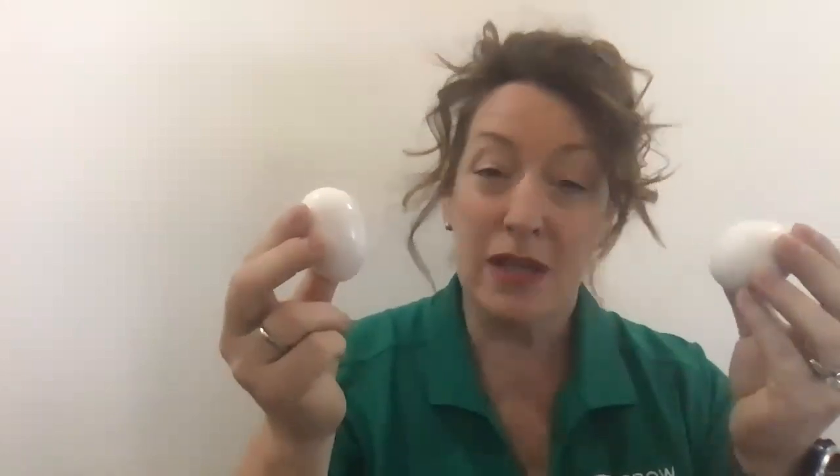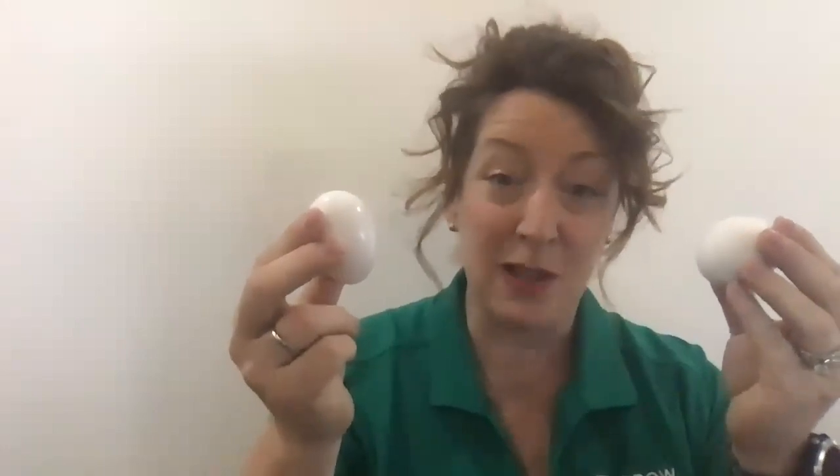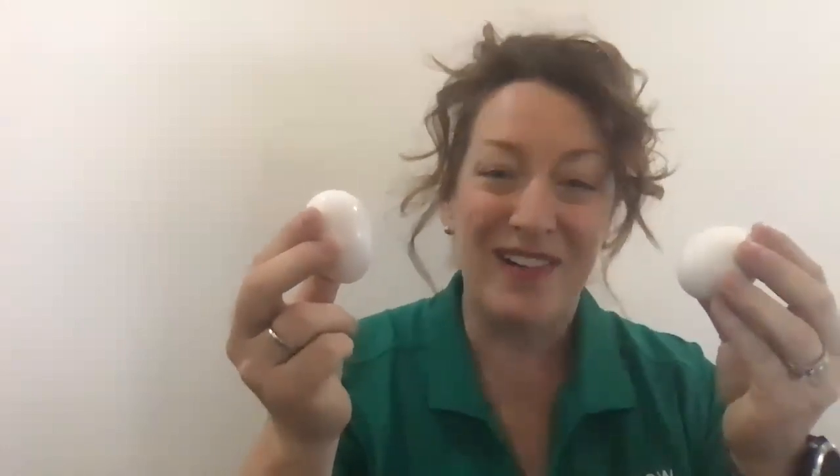We're going to use some more technology and candle some eggs to see how our chicks are developing inside of the incubator.